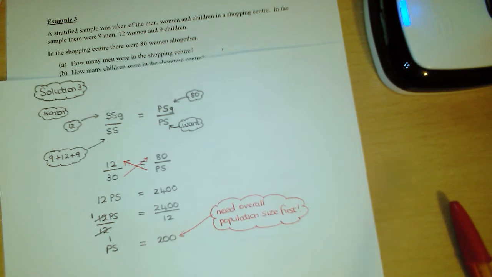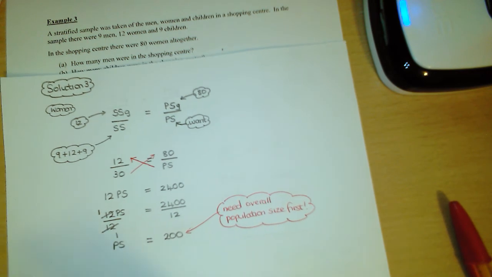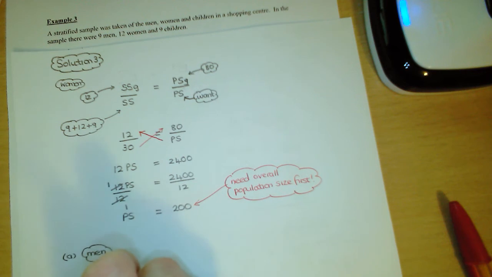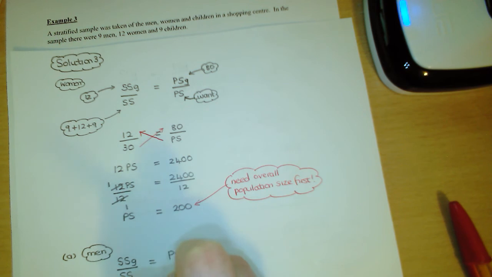Now we can go back to part A. It says how many men were in the shopping centre. So if we go back now to the men's group, we should actually know 3 out of the 4 quantities. So SSG over SS equals PSG over PS.